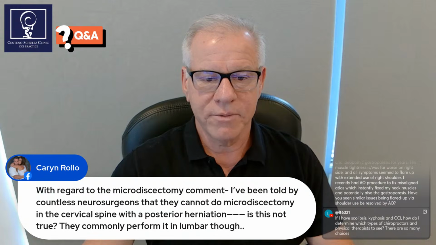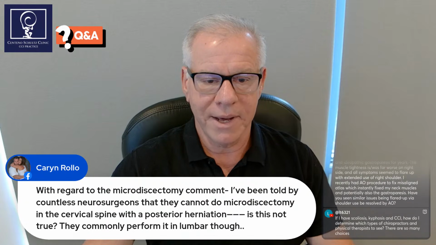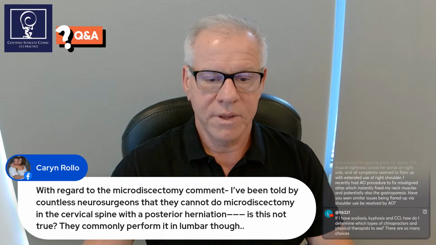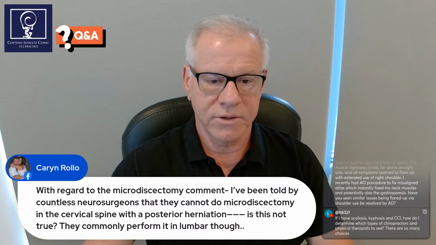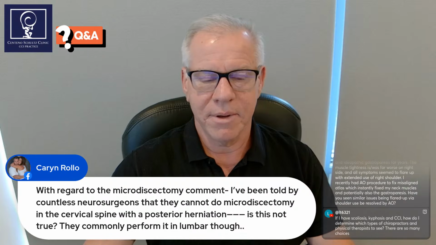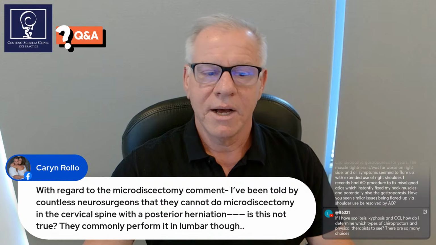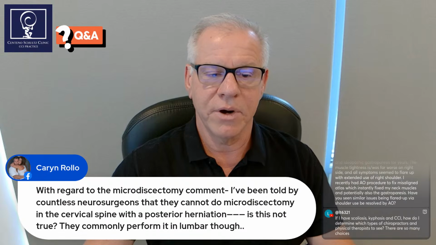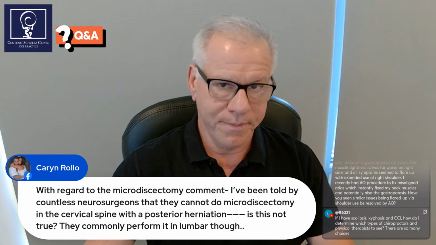Karen, with regard to the microdiscectomy comment, I've been told by countless neurosurgeons that they cannot do microdiscectomy in the cervical spine with a posterior herniation. Is this not true? That doesn't make any sense to me at all. I think the concern there is maybe the herniation is not in the right spot.